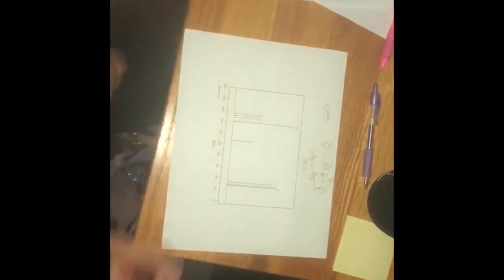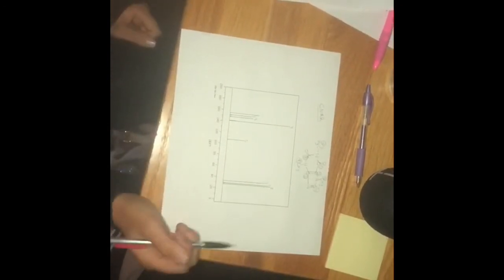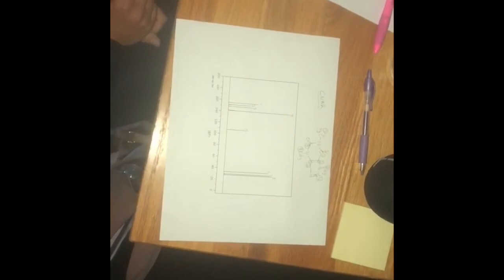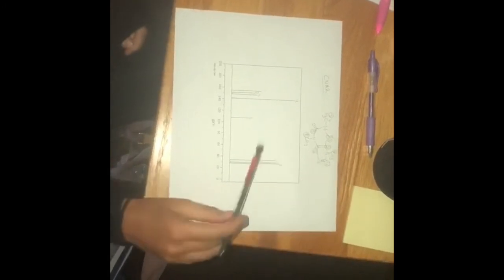And if you notice, those are all methyls, which would make sense because they're the least deshielded from each other. So that's why they're closer upfield. And that is all for the graphs and caffeine, and that is how you determine how the structure is reflected in these graphs. Thank you.